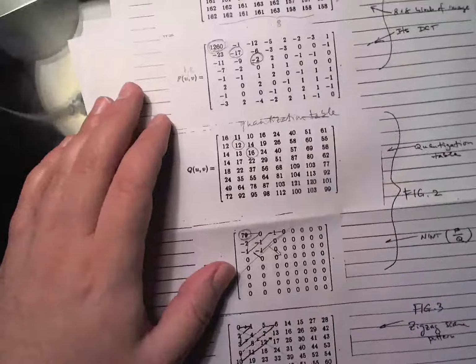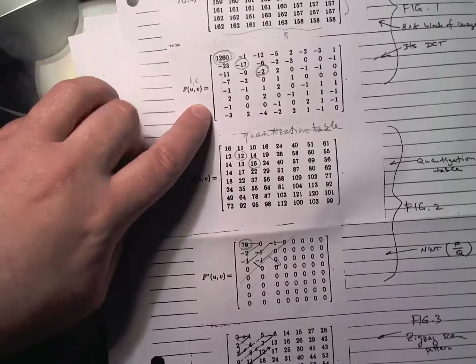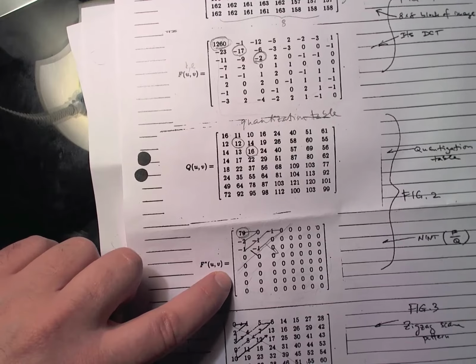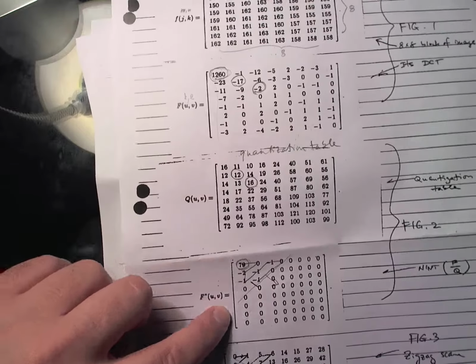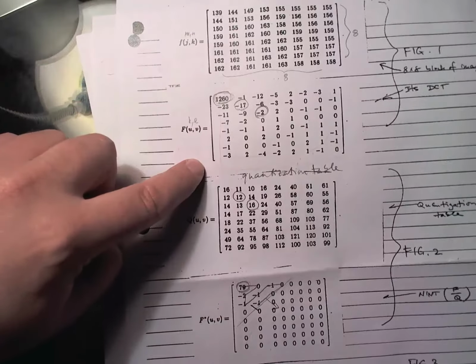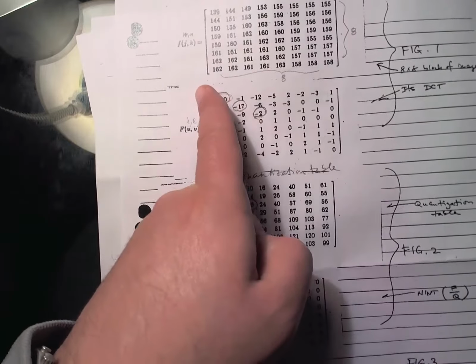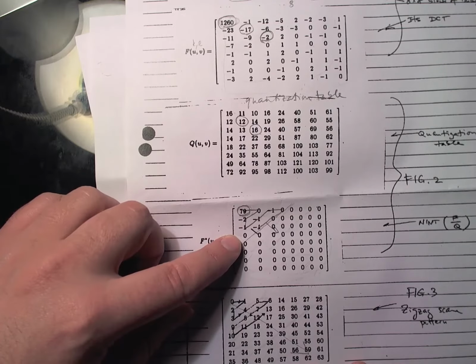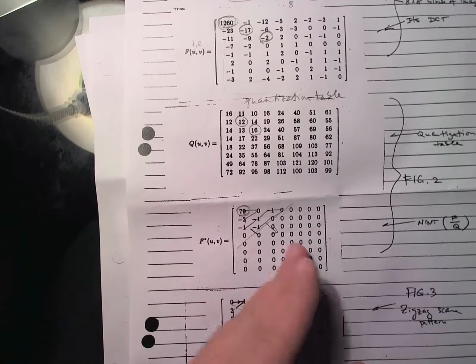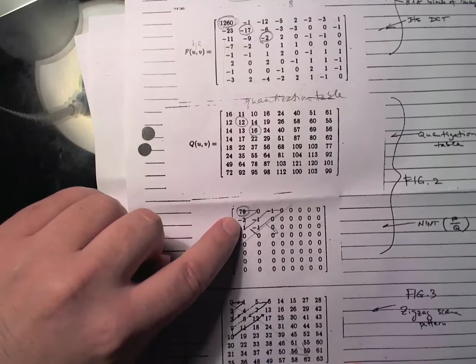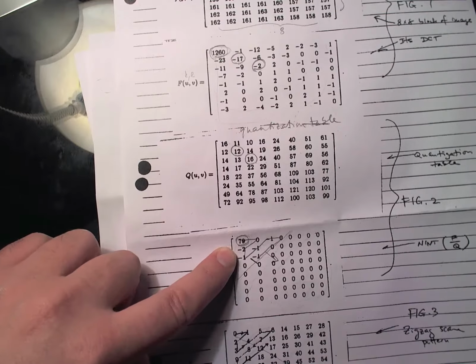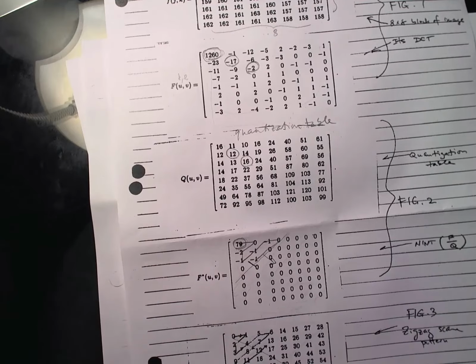Okay, so that's the procedure that takes us from this DCT to this kind of quantized DCT. So that's what we started with. This pushed the information toward the corner, and then this step just basically chopped off all this stuff and then shrunk the remaining numbers and rounded off the fractional residuals.